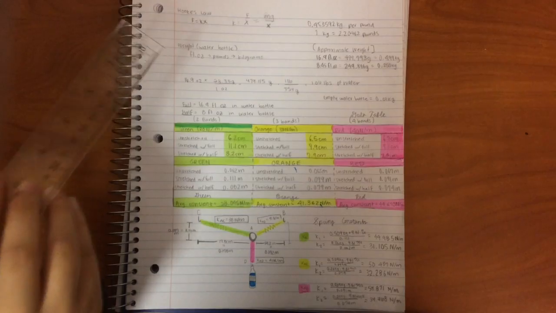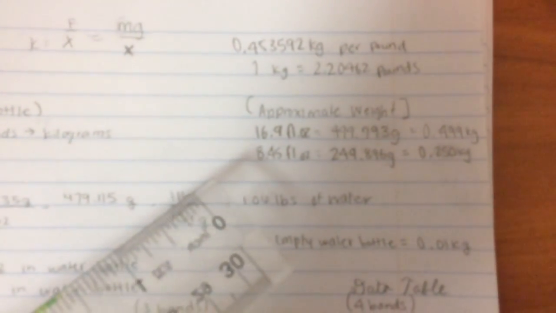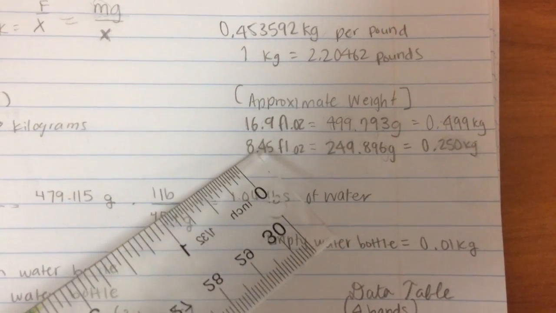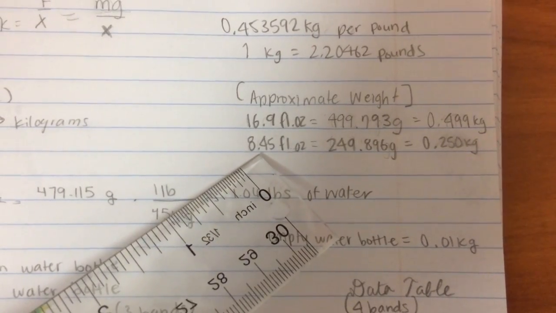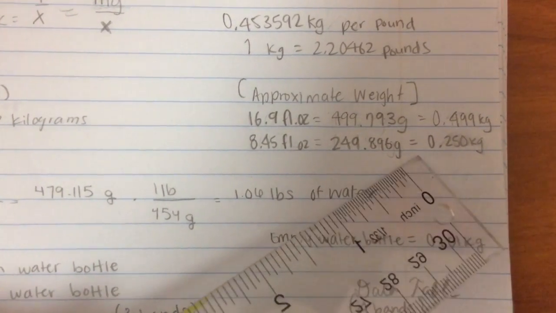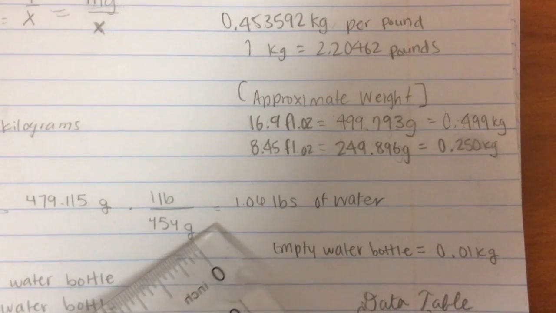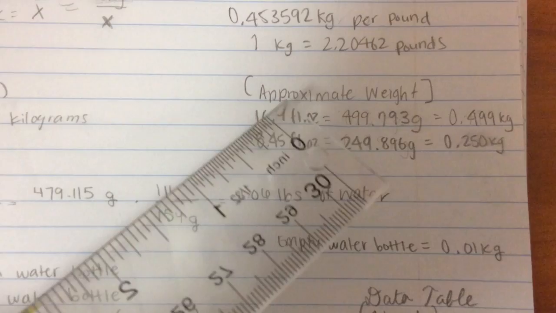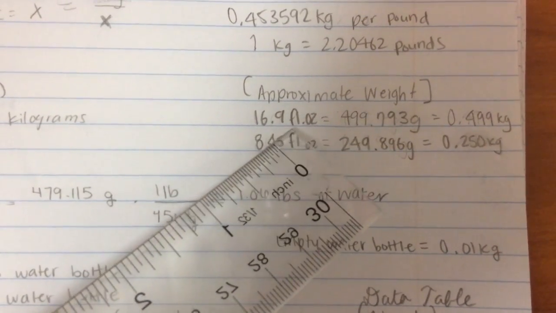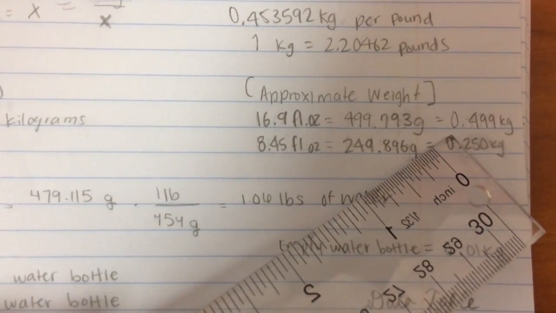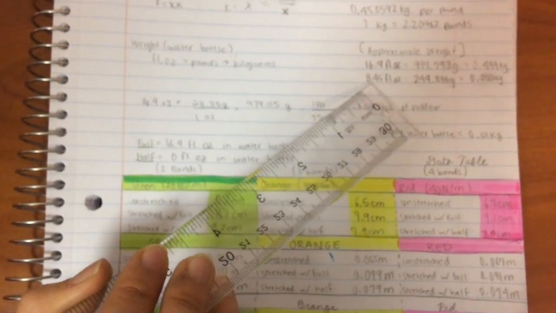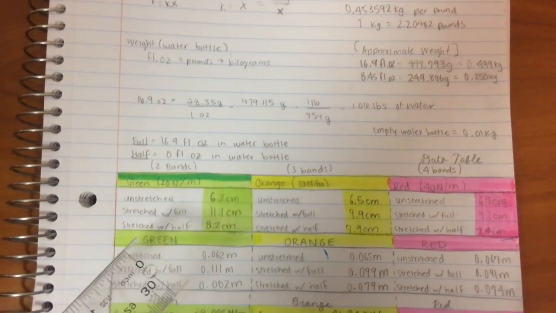So as in the experiment that you saw before, we used a full water bottle and a half full water bottle to do our spring constant calculations. The first water bottle test we did was a half full one with 8.545 fluid ounces, which turned out to be about 0.250 kilograms. How we accounted for the empty water bottle was by adding 0.01 kilograms to each calculation. The full water bottle with 16.9 fluid ounces turned out to be about 0.499 kilograms.